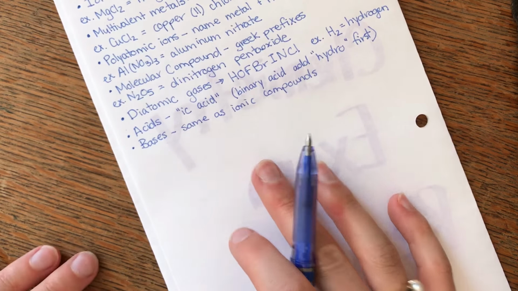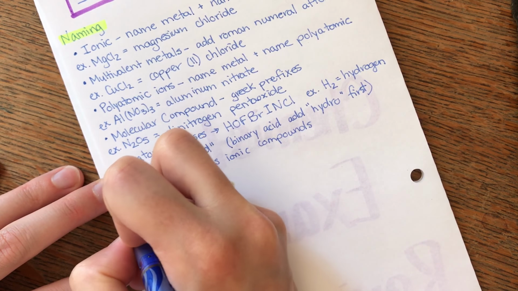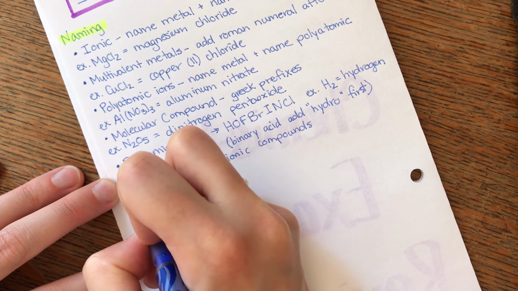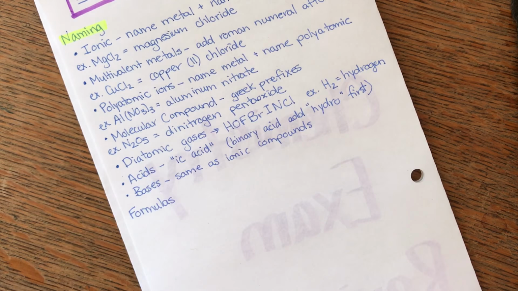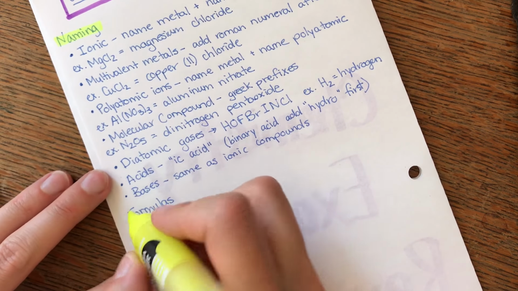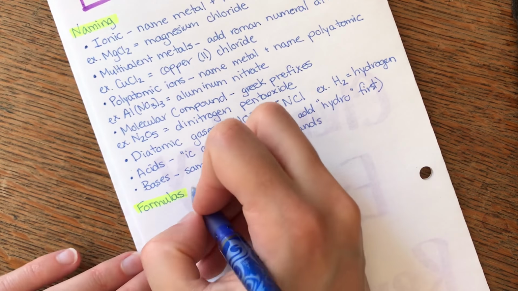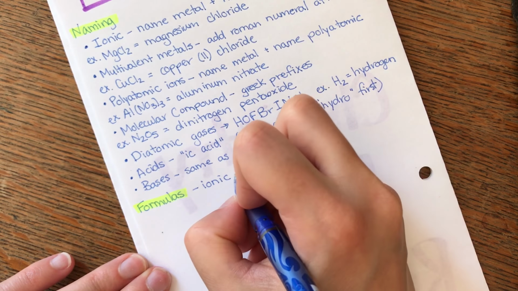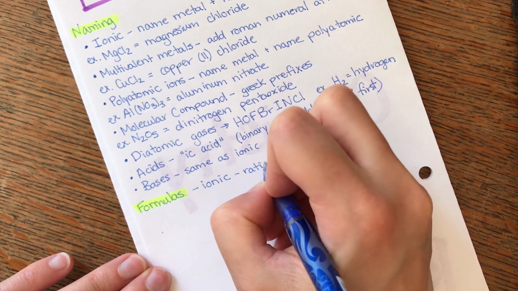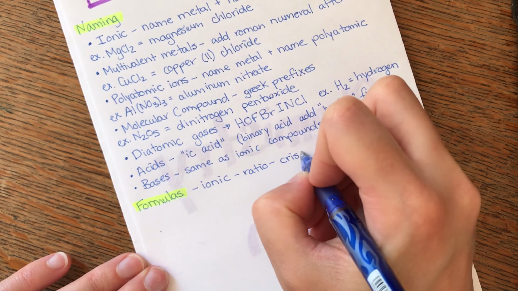So the next thing is just writing formulas. So naming, and then we've got formula writing. This is just going to be a really short note. With formulas, with ionic, it's a ratio. So we want it in lowest terms, and we use the crisscross rule.